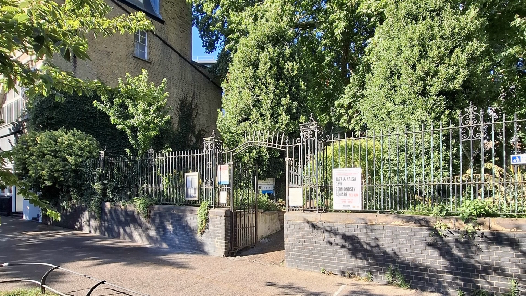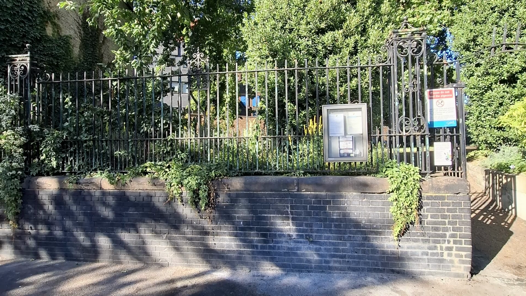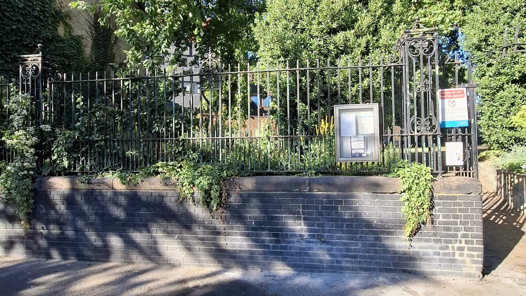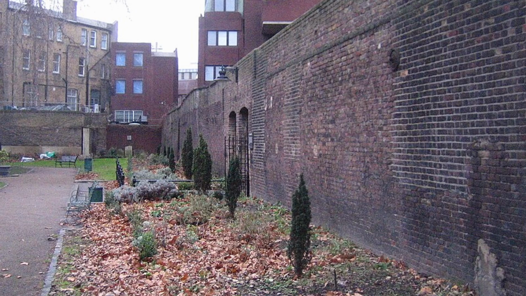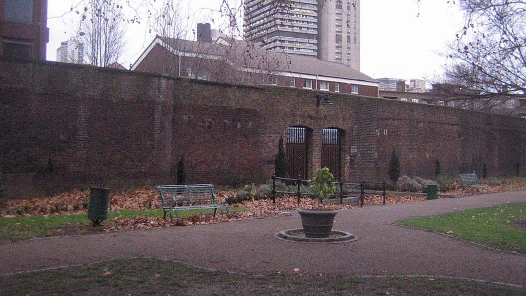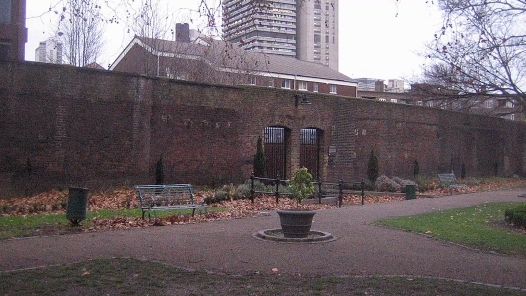The medieval prison was rebuilt on a nearby site in 1811, continuing to operate as a debtor's prison until its closure in 1842. The southern boundary wall of this later 19th century prison survives today and can still be seen near Angel Place.